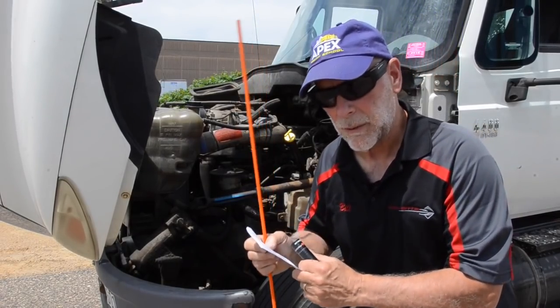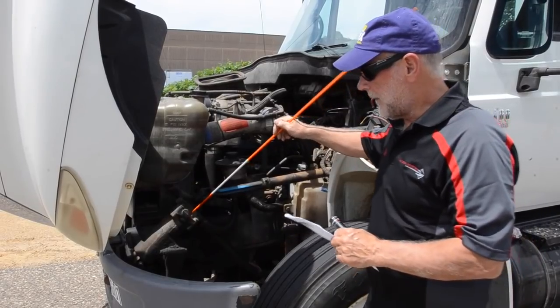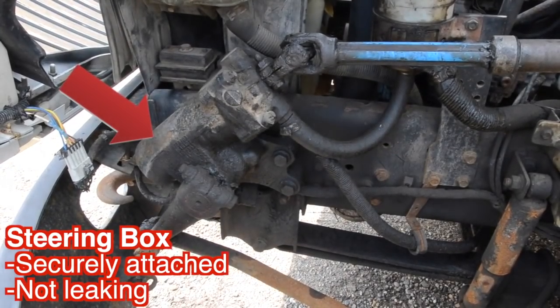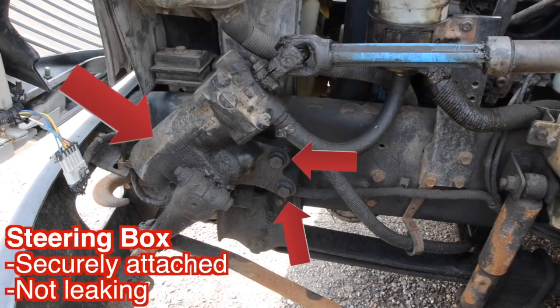Now we're going to go to the steering components. And first and foremost would be your steering box. Very easily located right here on the side of the frame. It is securely attached with these bolts. It's important to make sure that it's securely attached and not leaking.